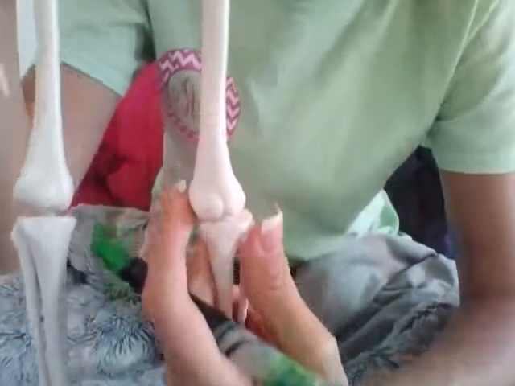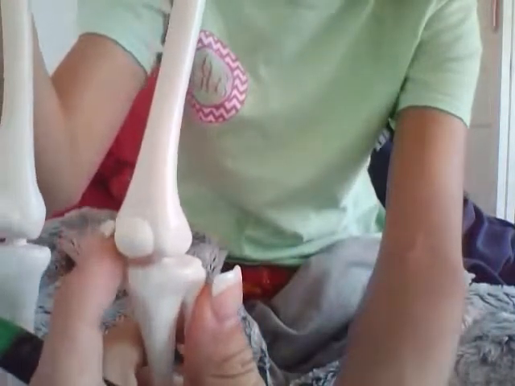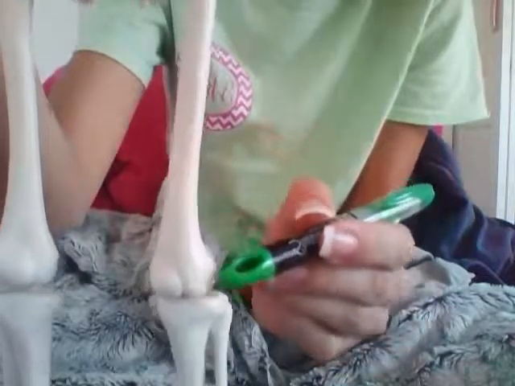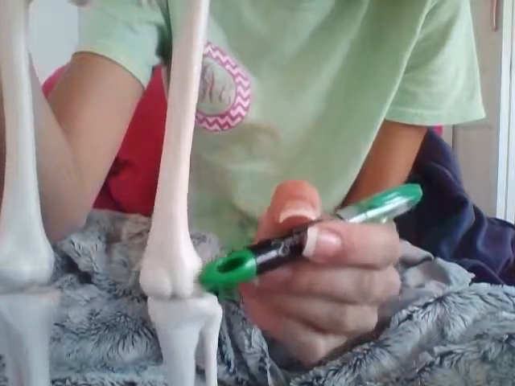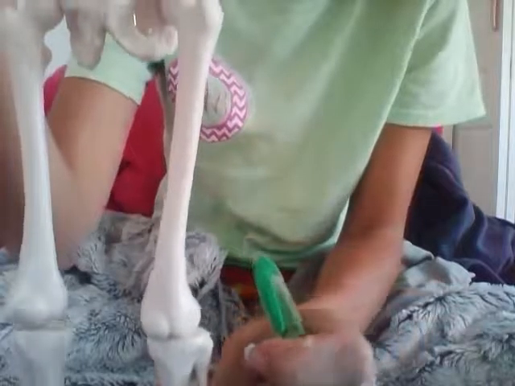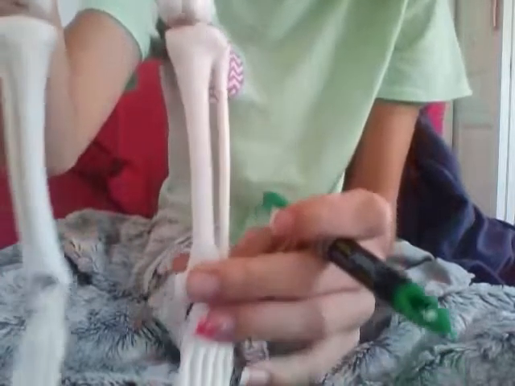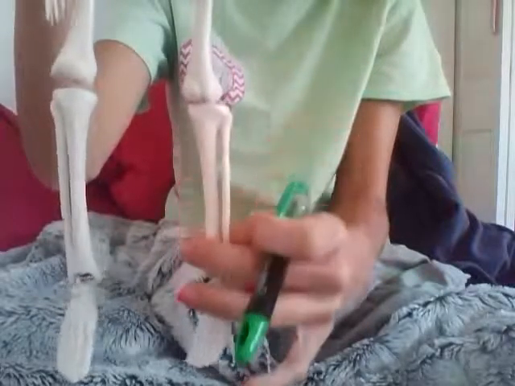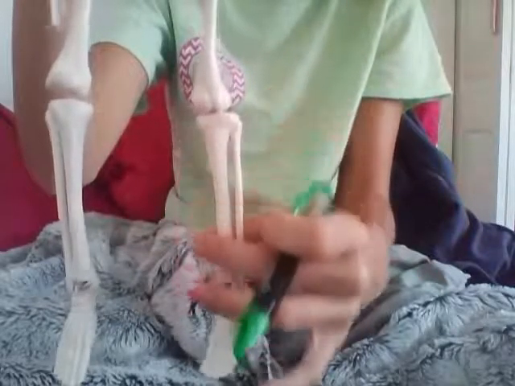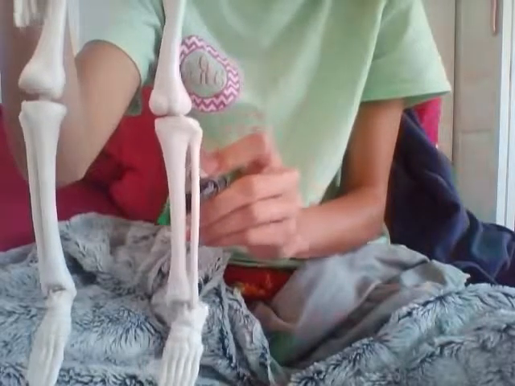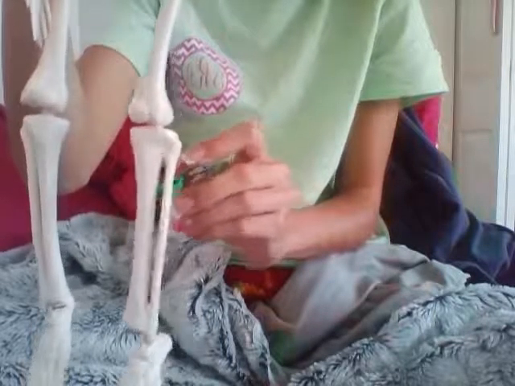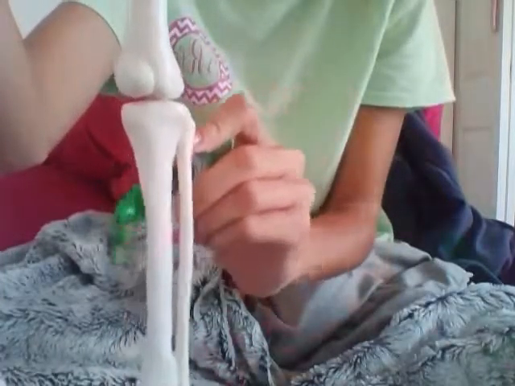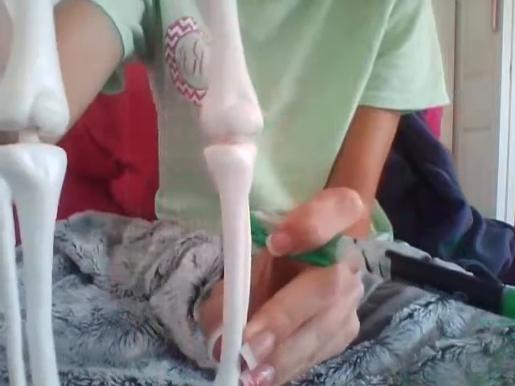Okay, the medial condyle is right here. Medial, right here. Then lateral, it's right here. Okay, we have our tibia, which is right here. The anterior crest runs right here. Anterior crest is right here.